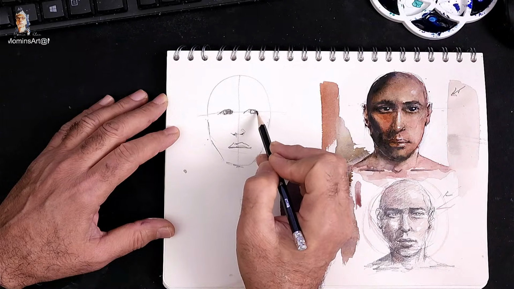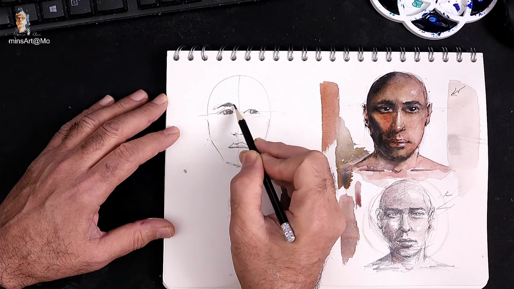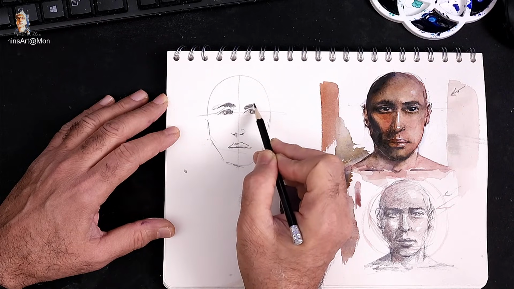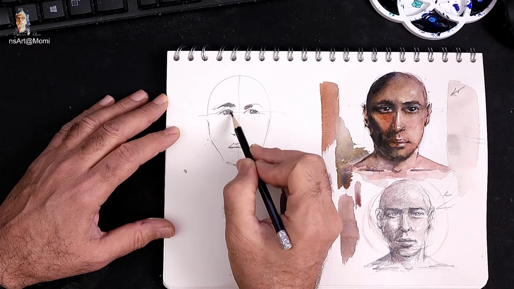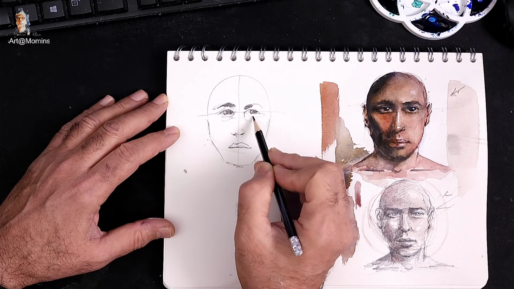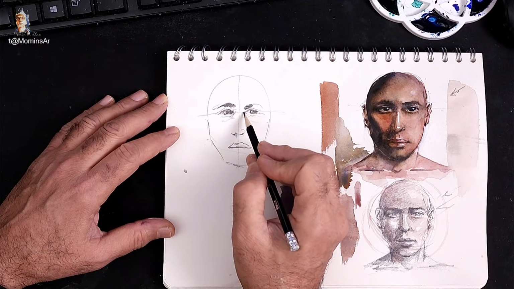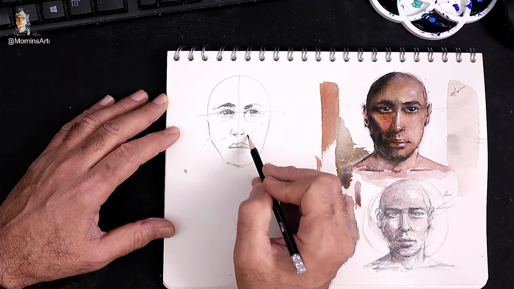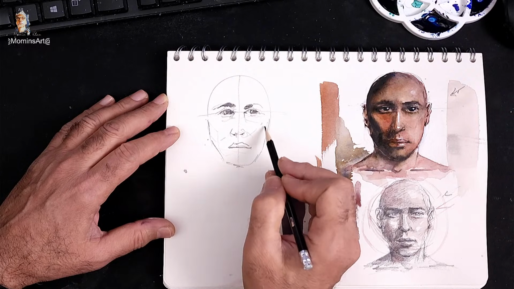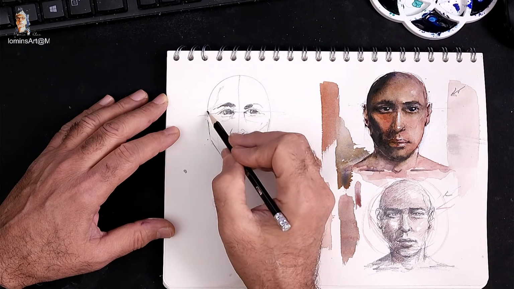Let's keep these eyes here so he can look over there. Some eyebrows. The eye socket, the lower eyelid, the top eyelid, the tear duct, some wrinkles. I'm assuming he's an older adult, so he will be showing some wrinkles.